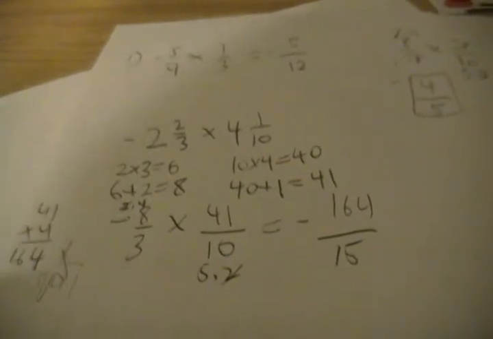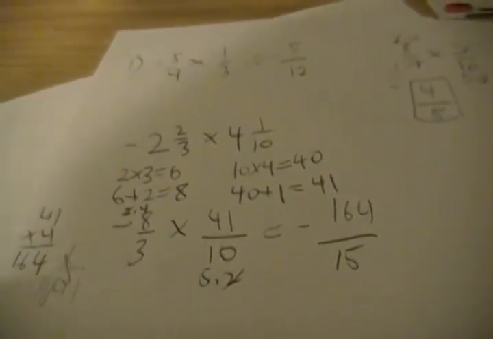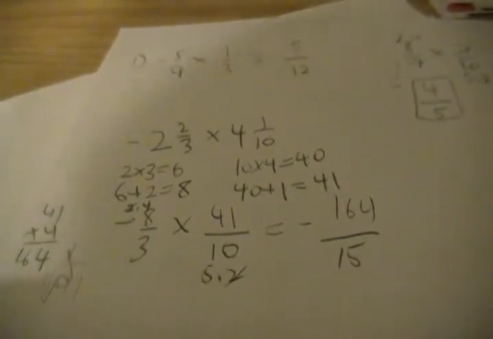So let's see if that's right. Well, from the answer guide, they want you to put it back into mixed number notation. To do that, we have to do long division.